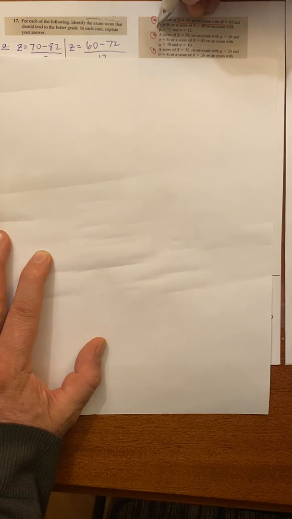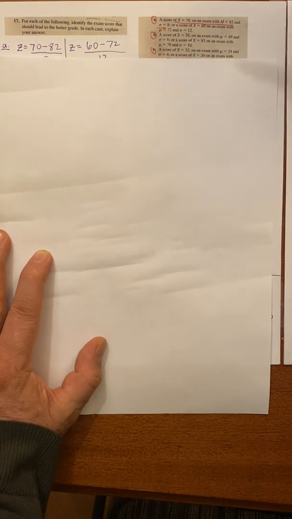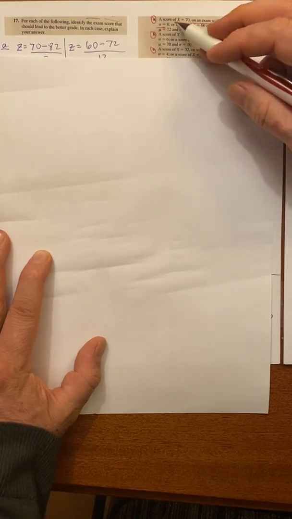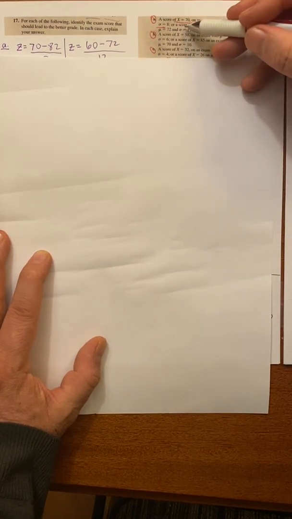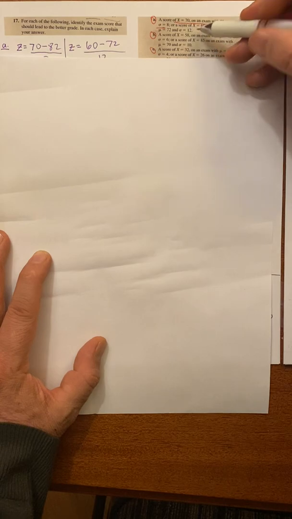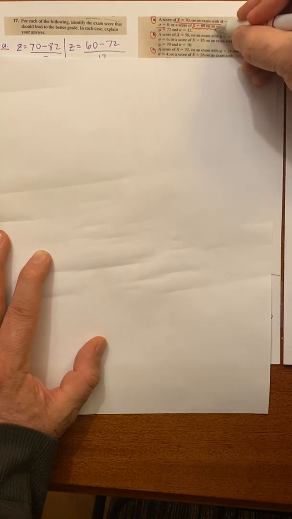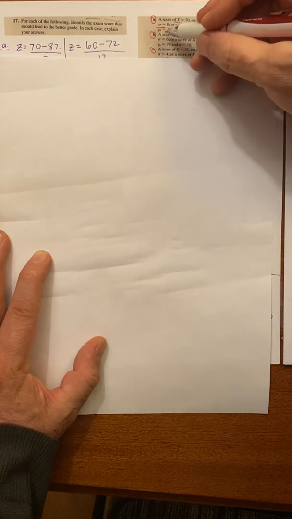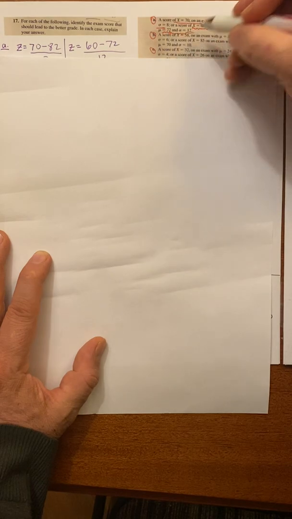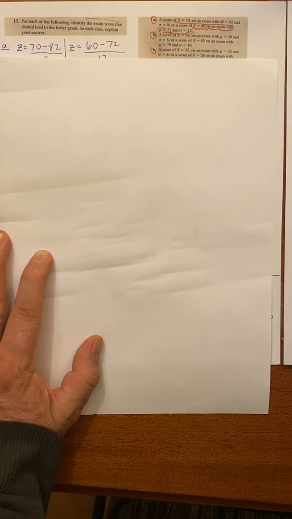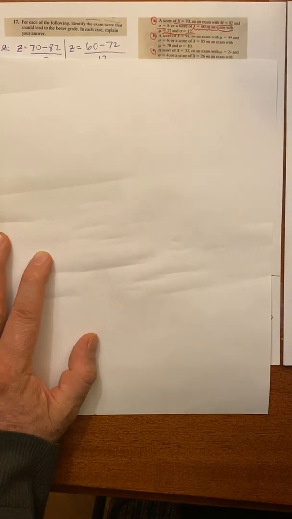Oh, and then they gave the standard deviation too. And then what we're supposed to do is compare that score to the second score in A, which is Aura's score of x equals 60 on an exam with a mean of 72 and a standard deviation of 12. Okay, so here's what we did.